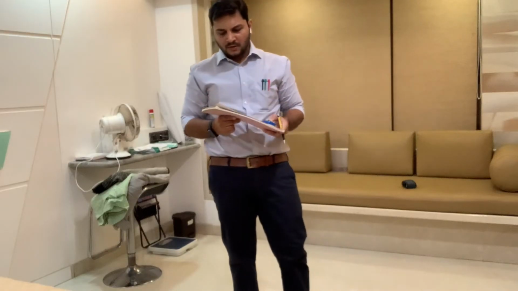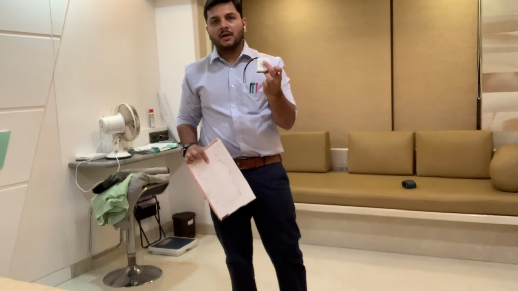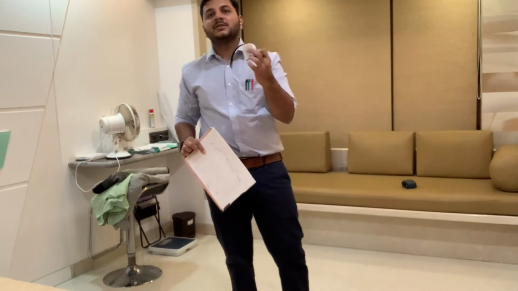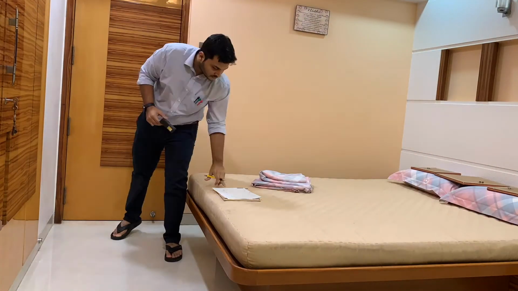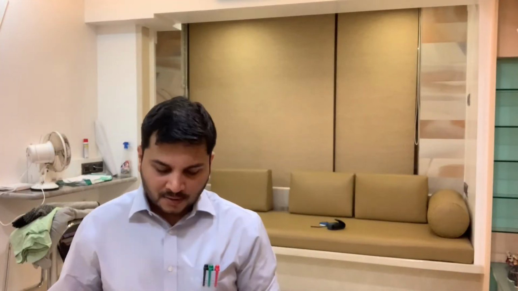So now that I've got all the measurements using the manual measuring tape, I'm going to cross-check them using the digital measuring tape. So I was able to compare both the measurements, from the manual tape and the digital tape, and luckily there is no difference between them. So whatever I've sketched out over here is absolutely fine.